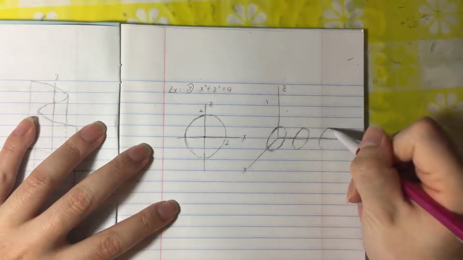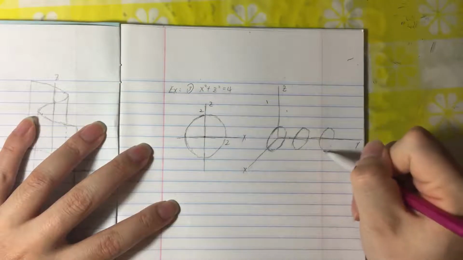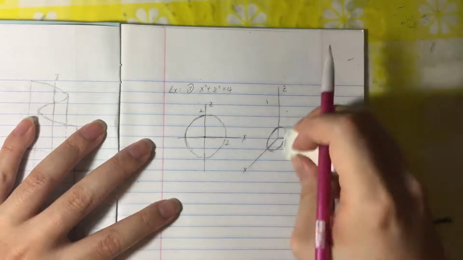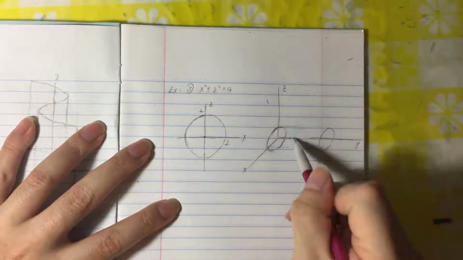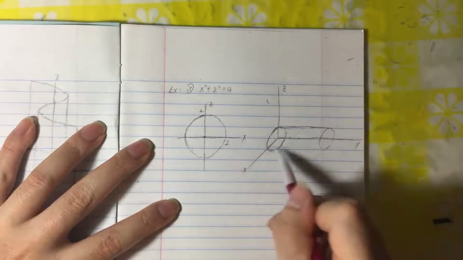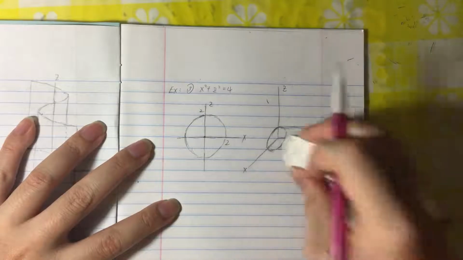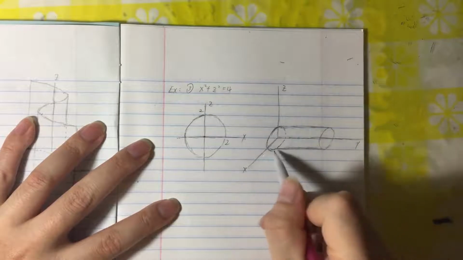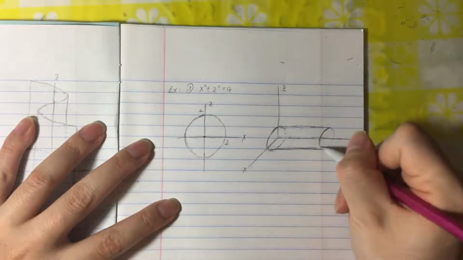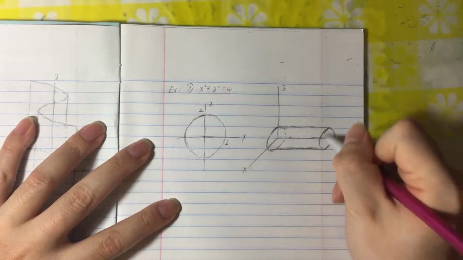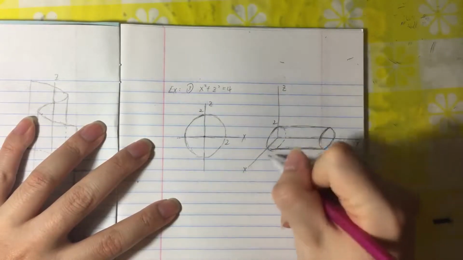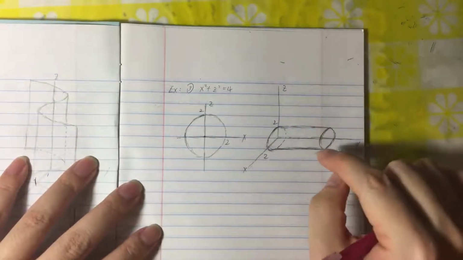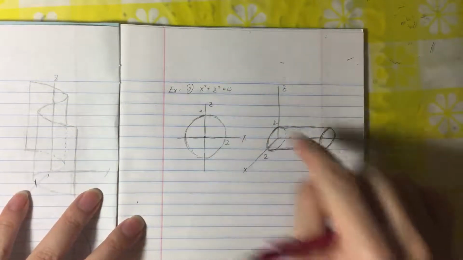So for any y, we get exactly the same circle. Connect these circles, we can make a cylinder. So that's the graph of this equation in R3.